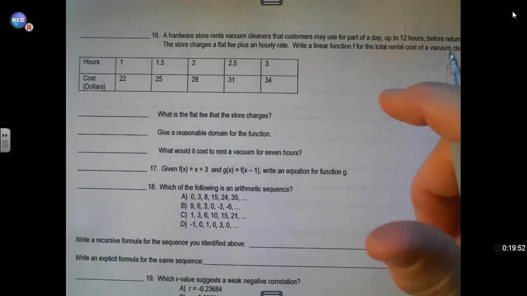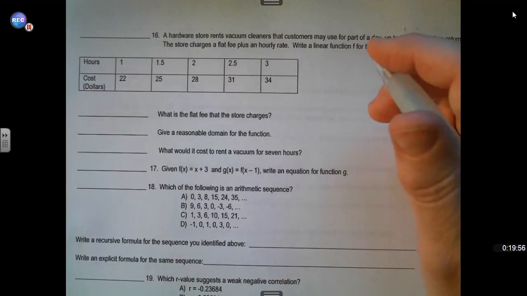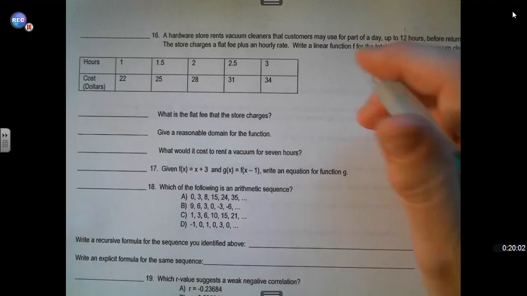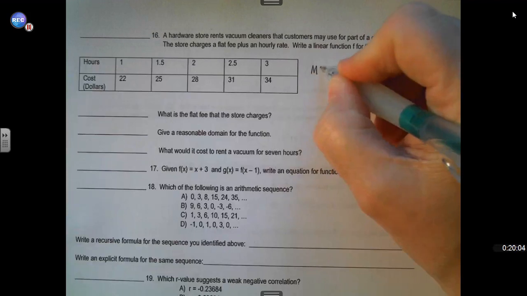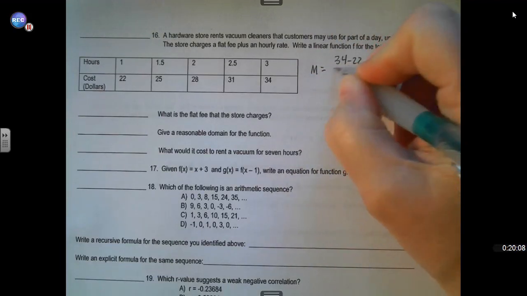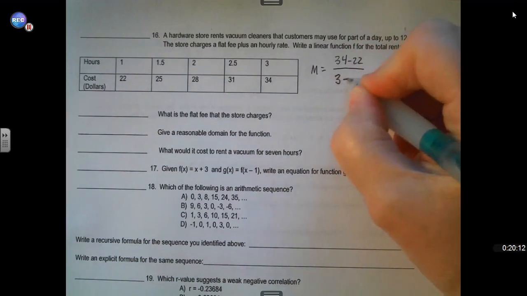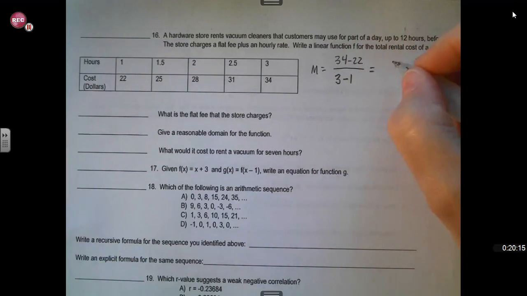And that's what we're going to do. You can pick whatever 2 points you want. I usually pick the first point and the last point. So the slope is 34 minus 22 over 3 minus 1. And 34 minus 22 is 12, I believe.